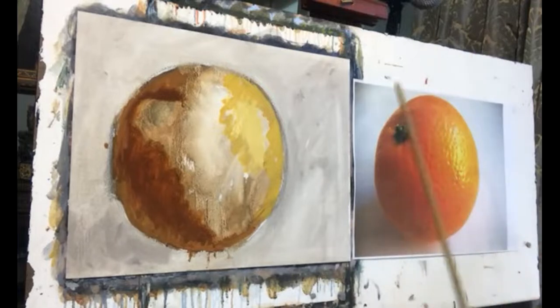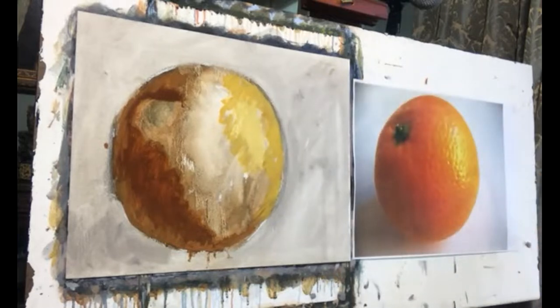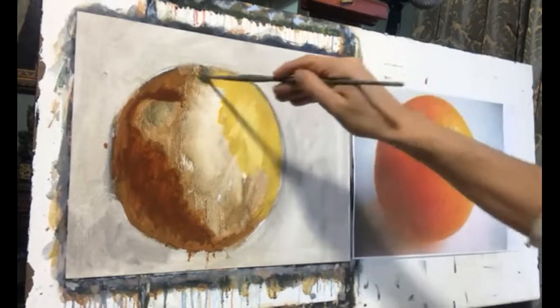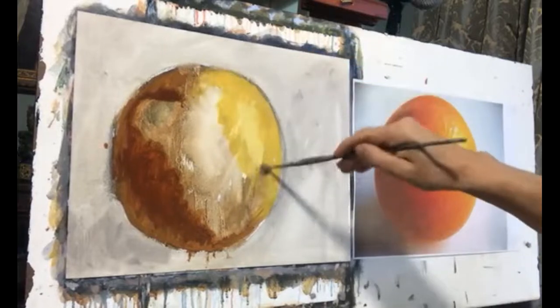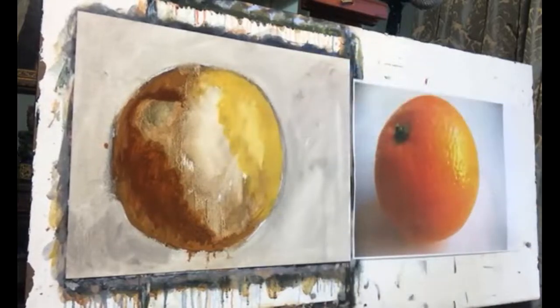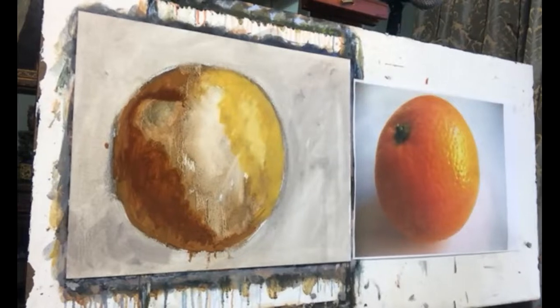So, you know, I'm gonna do something that I shouldn't do, but I'm using a little bit of medium and no paint whatsoever. And I'm just blending those tones. I shouldn't do that at this stage, but all right. So I think, let me just think, actually. Let me think.